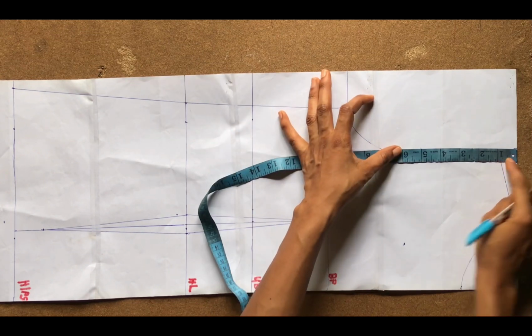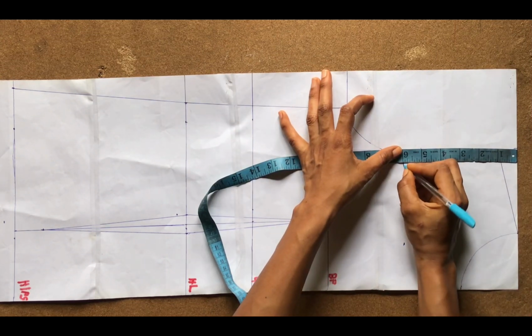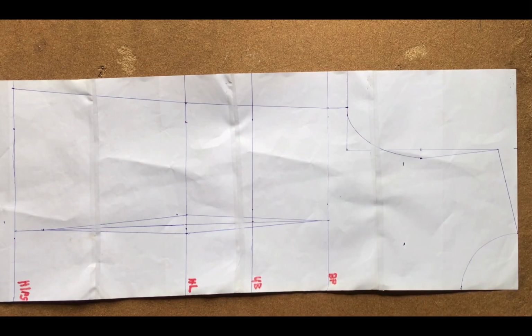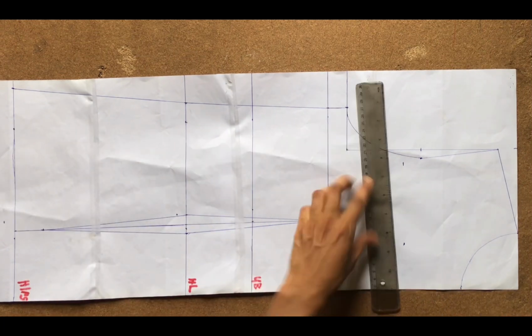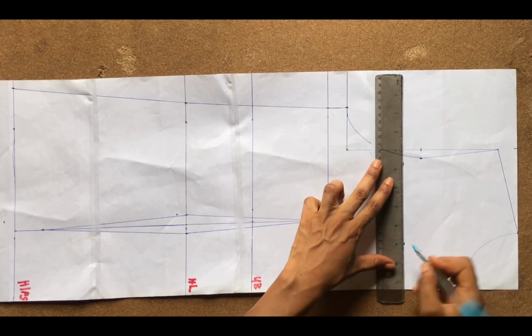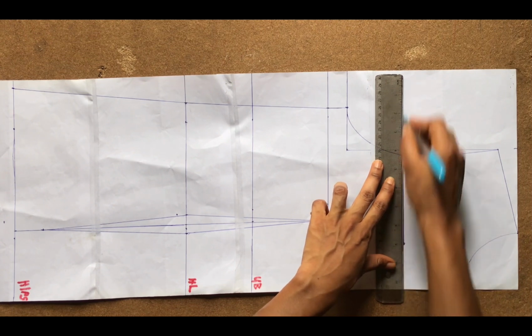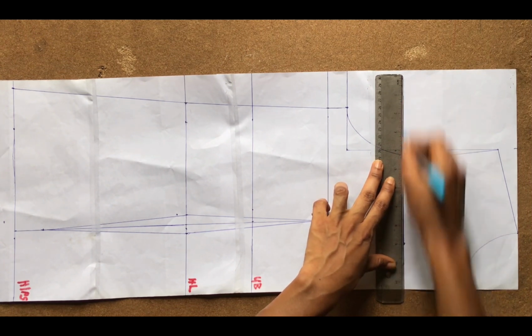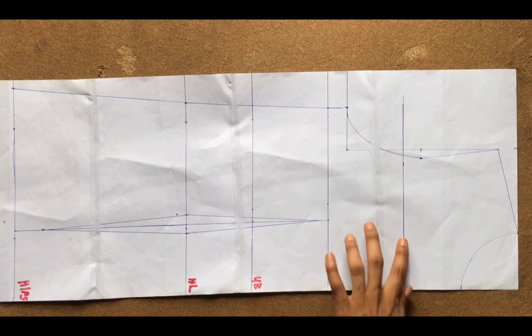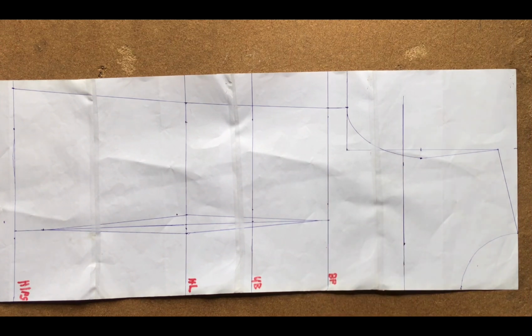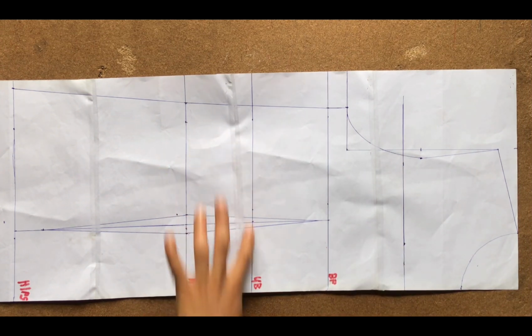Please watch the place I placed the tape. I placed it from the shoulder line and I marked 6 inches, and I'm connecting with a straight line. Okay, this is where our off-shoulder bustier is going to be starting from.